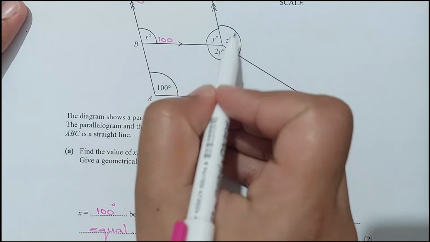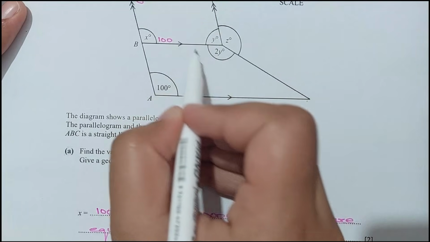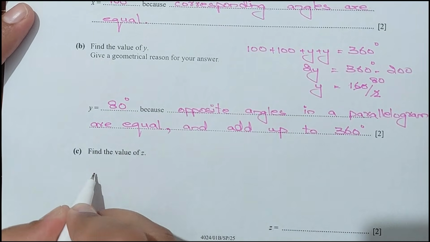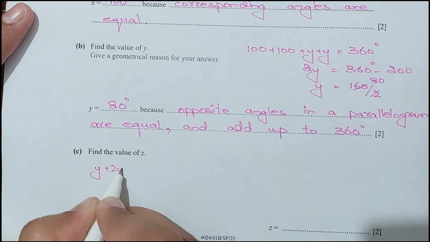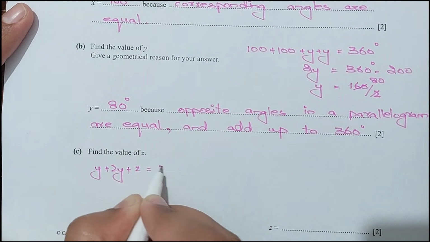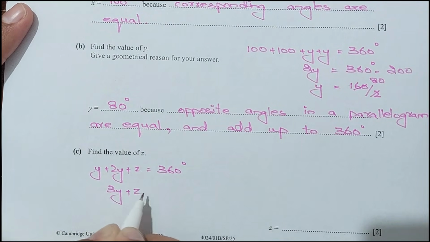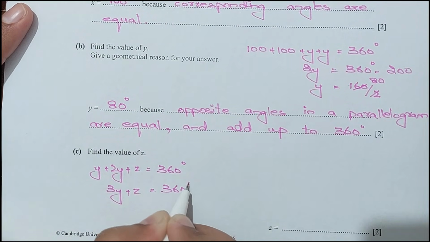Part C, find the value of z. Z is over here. This is the angle at a point. The whole circle is 360 degrees. When you add them up, we have y plus 2y plus z, which is equals to 360 degrees. So this is 3y plus z equals to 360 degrees. So what is angle z?